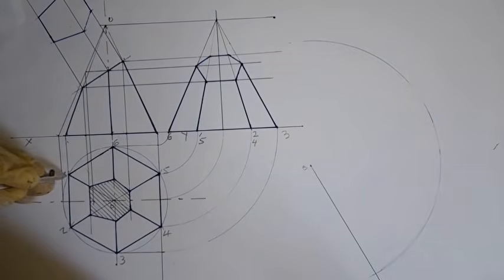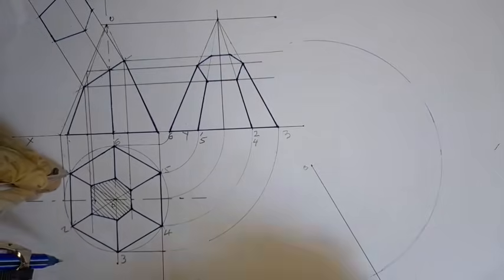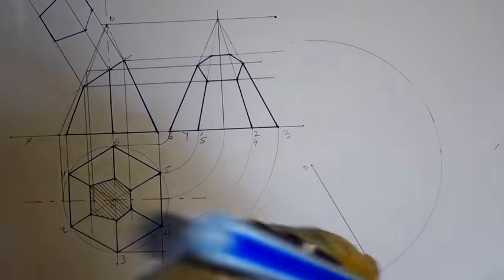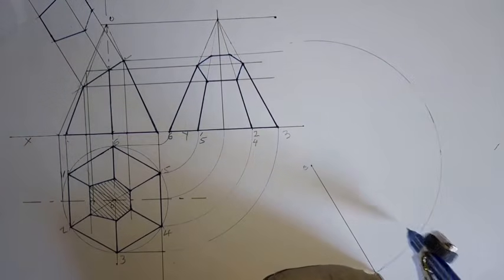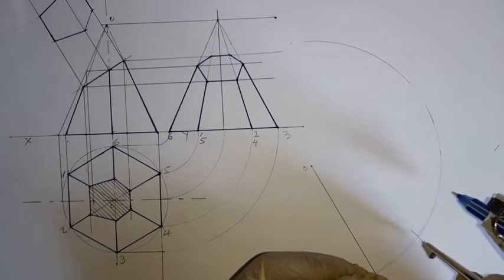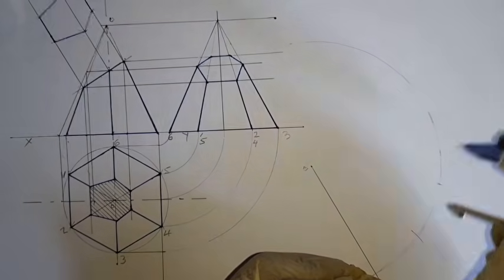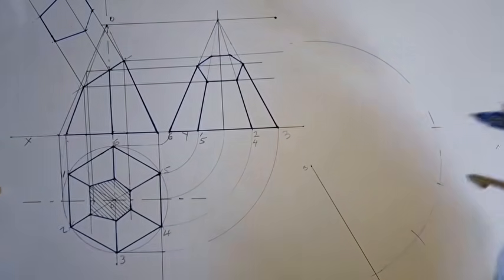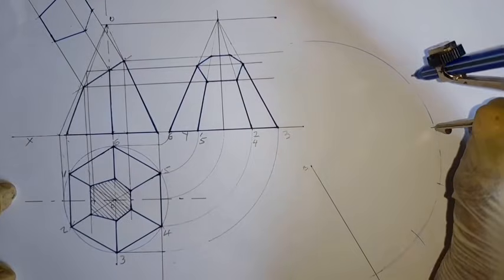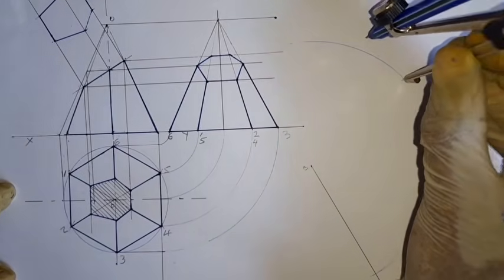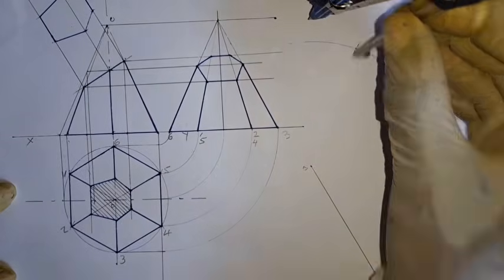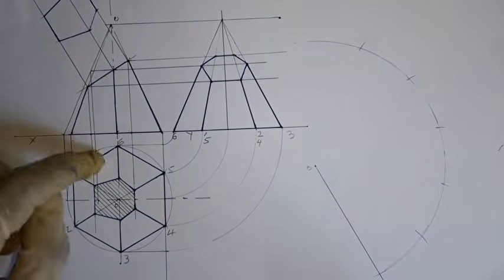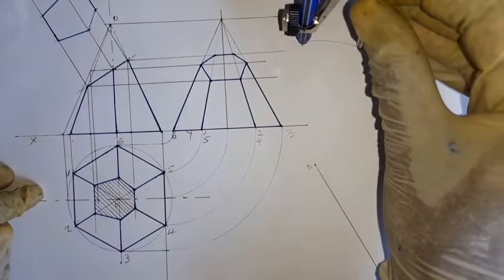We just set 1 2 because they are equal. So it is 1 2, 2 3, 3 4, 4 5, 5 6, 6 back to 1, because this is 1 2 3 4 5, 1 2 3 4 5, so we need the sixth one, so we come back to 1.